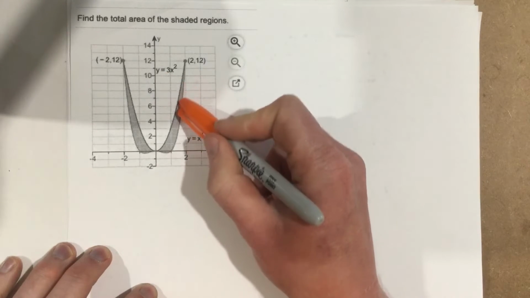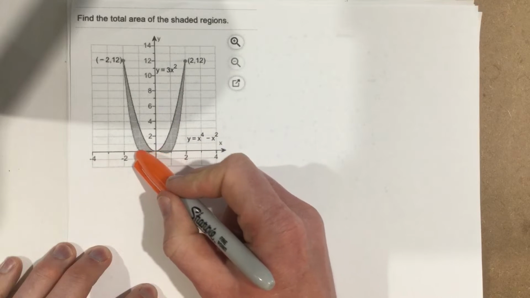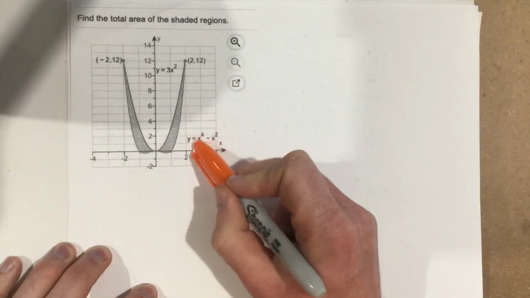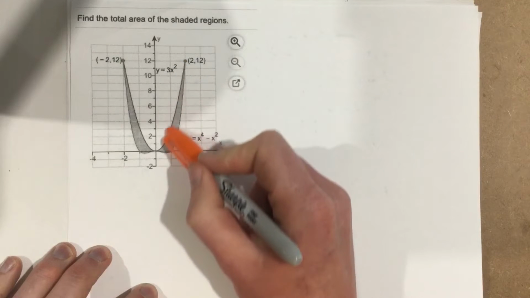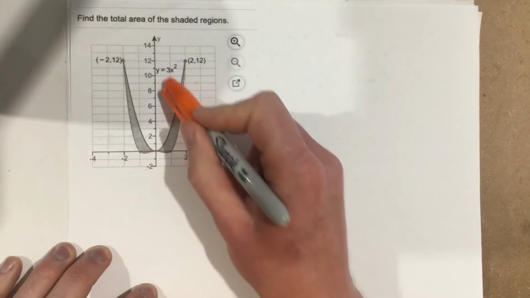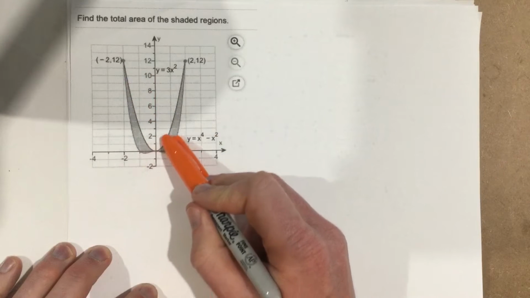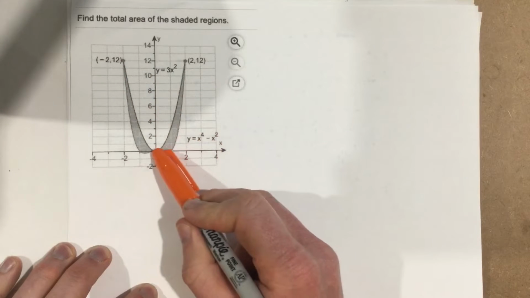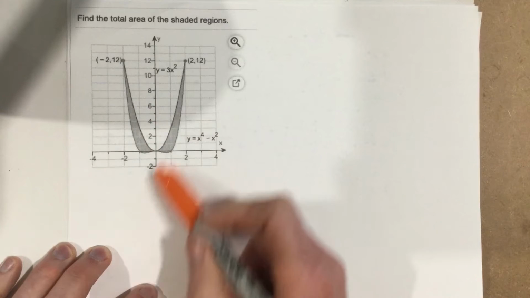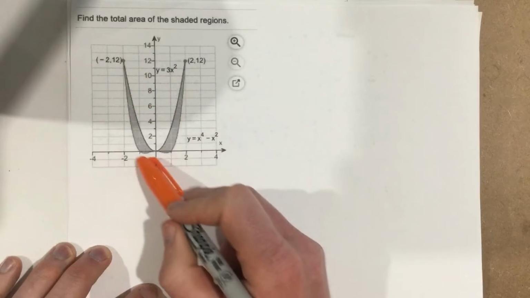So this bottom line, which kind of makes a W, is a fourth power polynomial. And this top line is a quadratic, 3x squared. Now if you notice, the top line is always above this bottom line. Okay, so the top line is always above this bottom line.